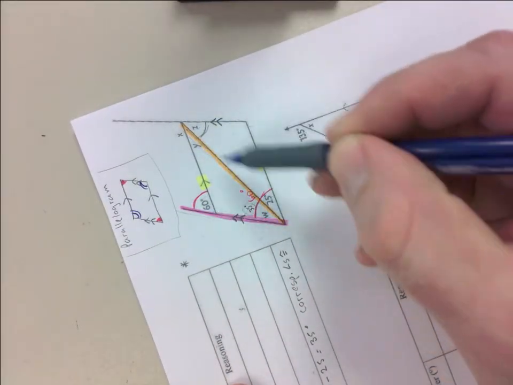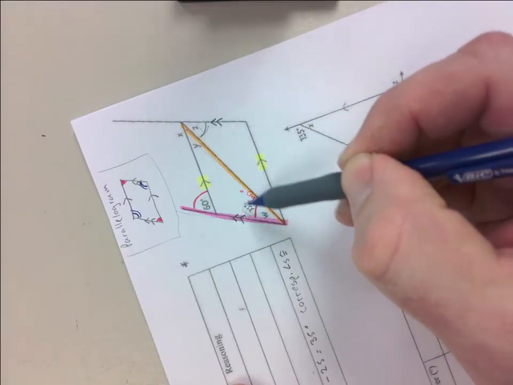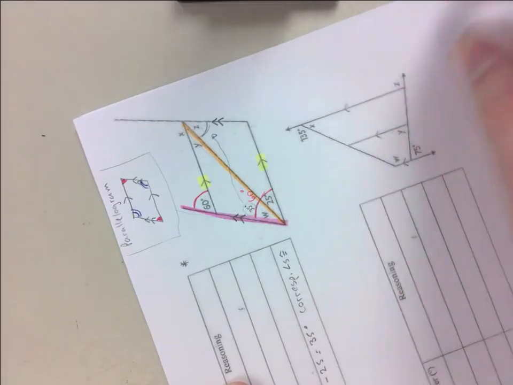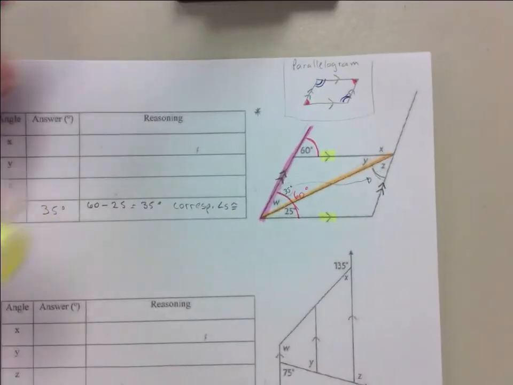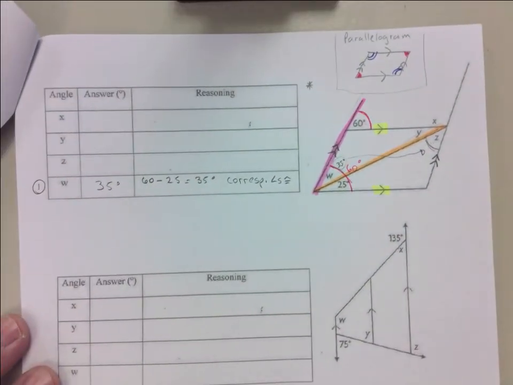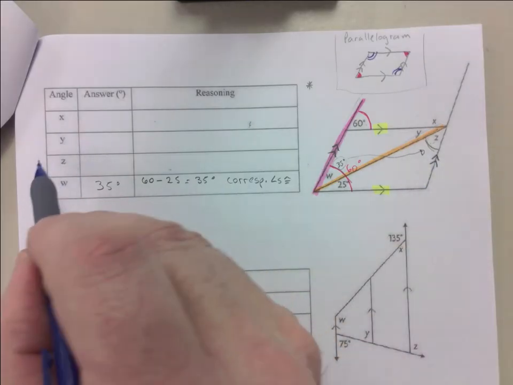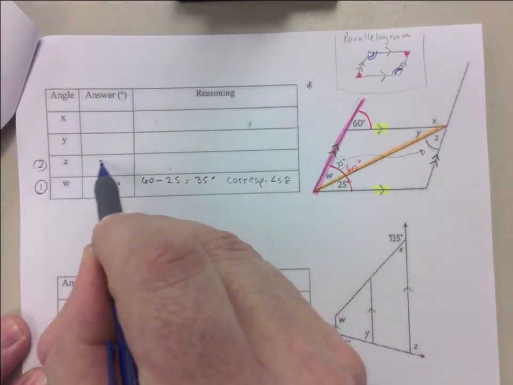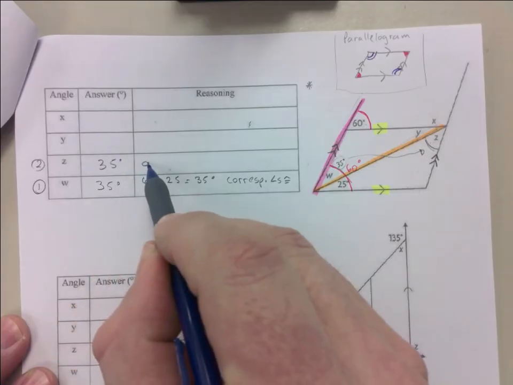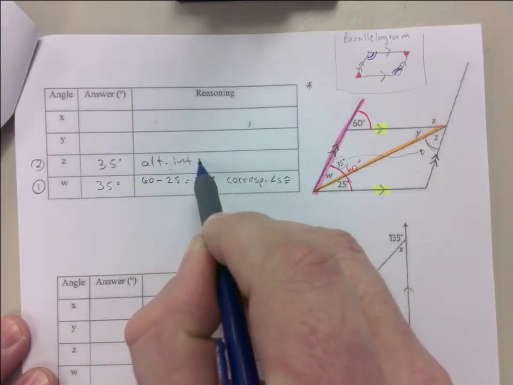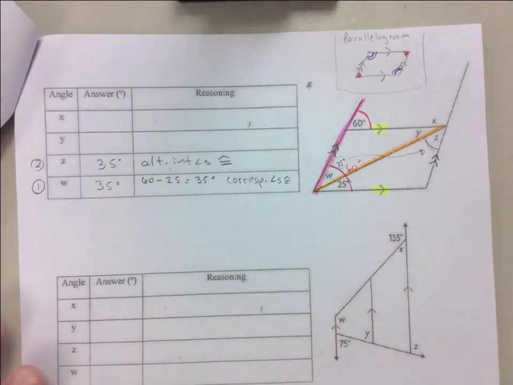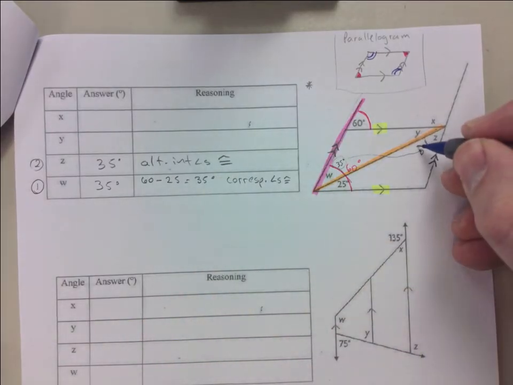These are my parallel lines. Alternate interior. So yes, the 35 goes over there because lines are parallel. Okay, so I'm going to do this one second. This is 35, and I'm just going to say alternate interior angles are congruent. Okay, so I've got 35 here.